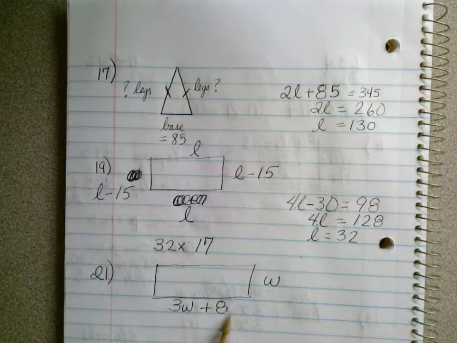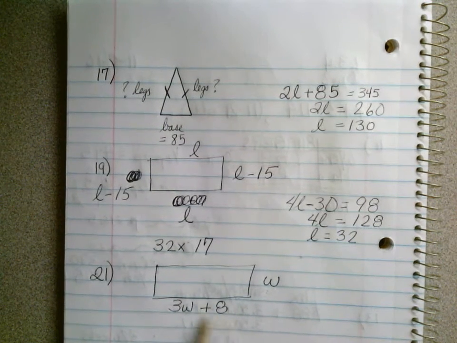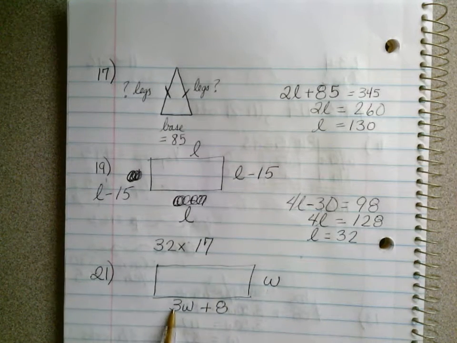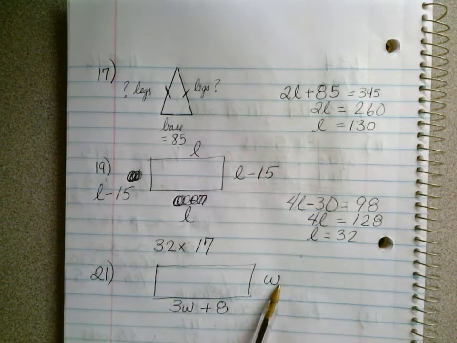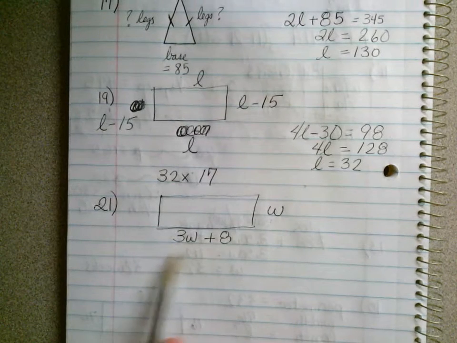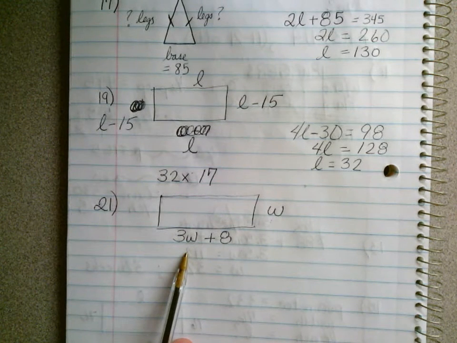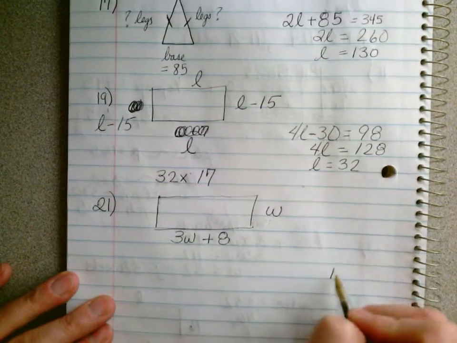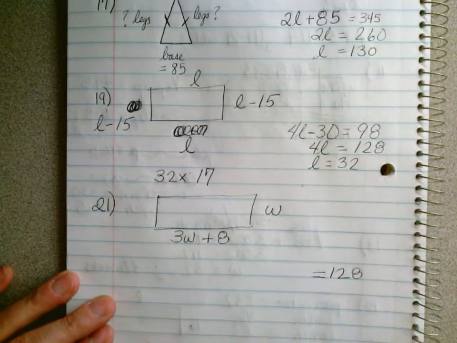A rectangle's length is 8 centimeters more than triple the width. There's width. There's the representation of the length based on that information. And the perimeter is 128. Find the dimensions. Same thing what we just did.